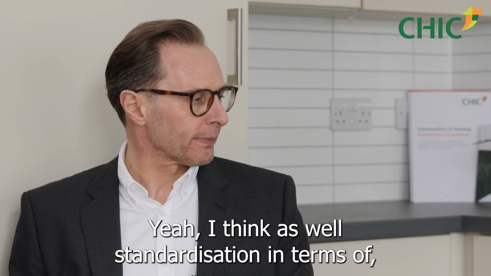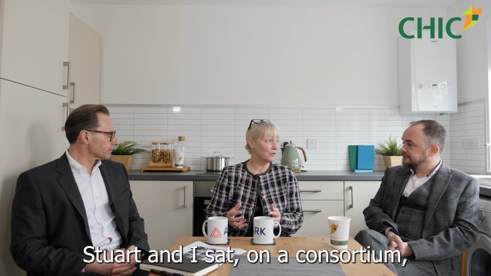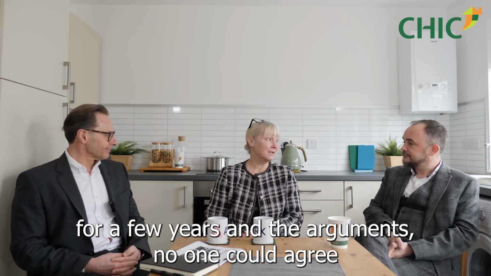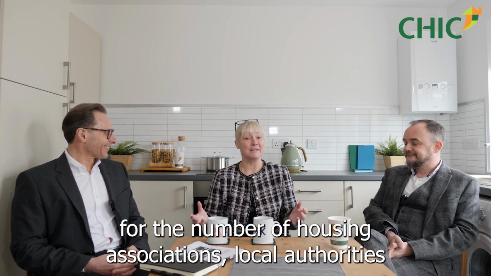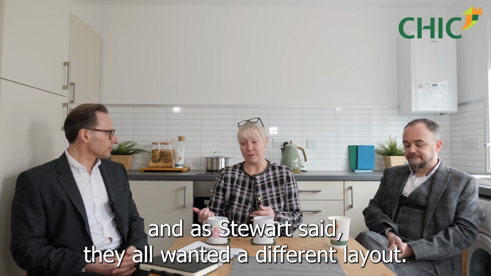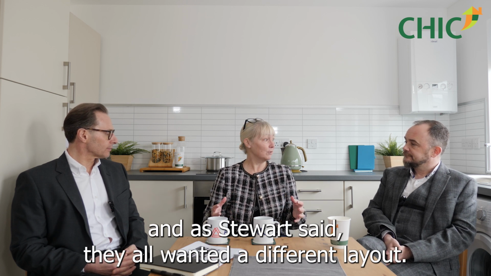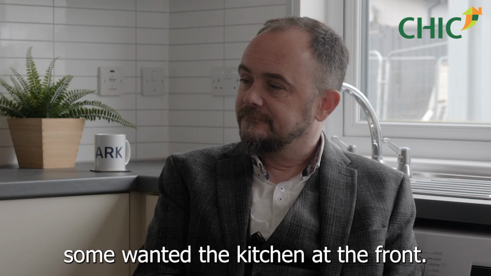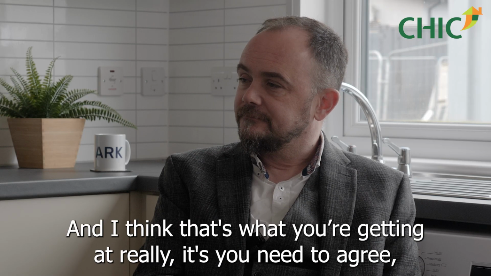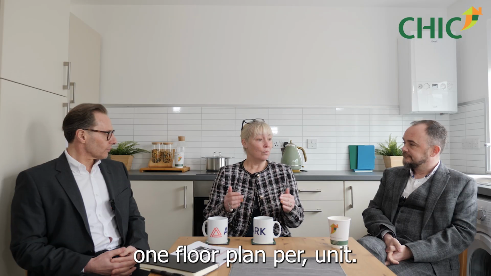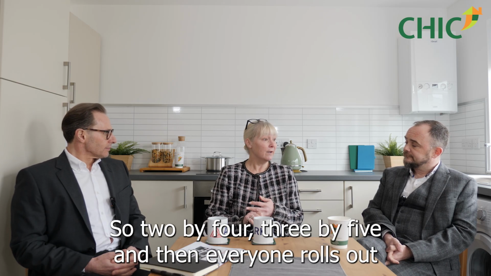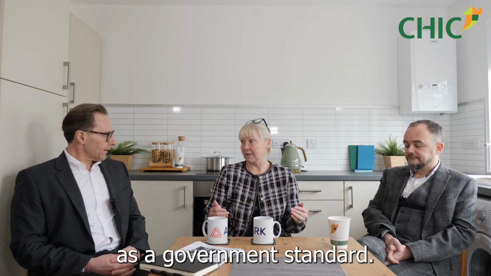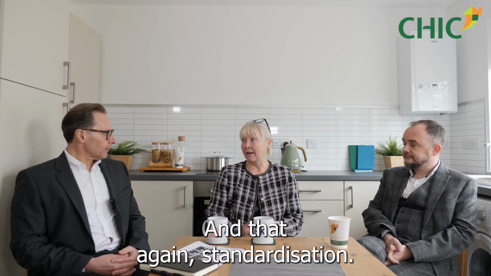I think as well, standardisation, Stuart and I sat on a consortium for a few years, and no one could agree. There were a number of housing associations and local authorities within this consortium, and as Stuart said, they all wanted a different layout. Some wanted the kitchen at the back, some at the front. You need to agree one floor plan per unit, so 2-bed 4, 3-bed 5, and then everyone rolls that out as a government standard. And that again, is standardisation.